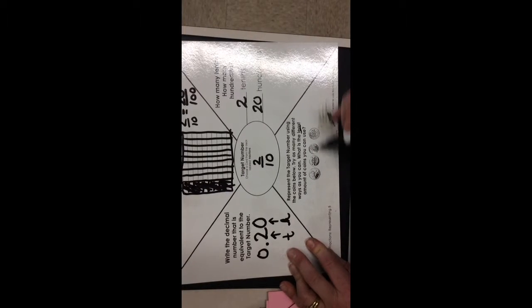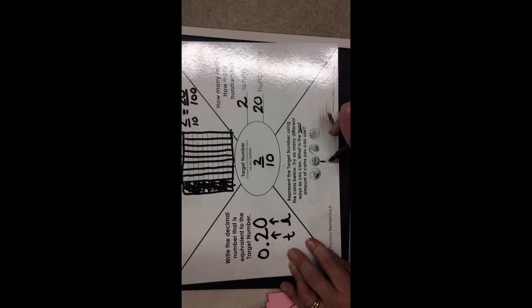That was one way. If I want to demonstrate a second way, I could go to a different value here. If I go to 5 cents, how many nickels would I need to make 20? 5, 10, 15, 20. I would need 4. So 4 of these is another solution.